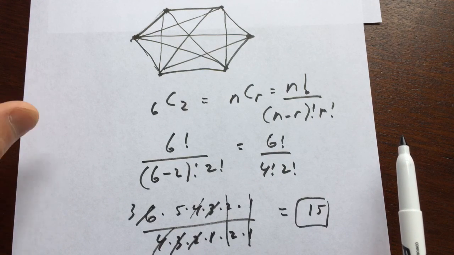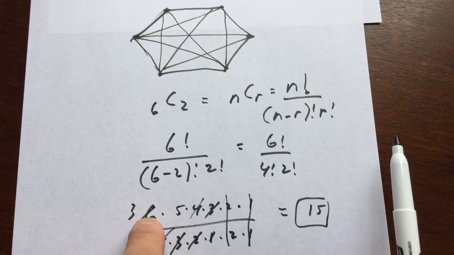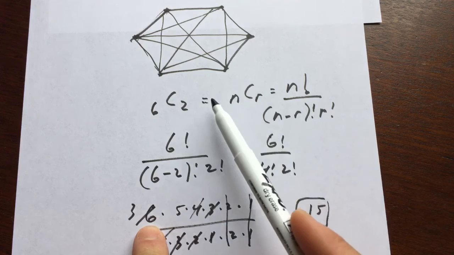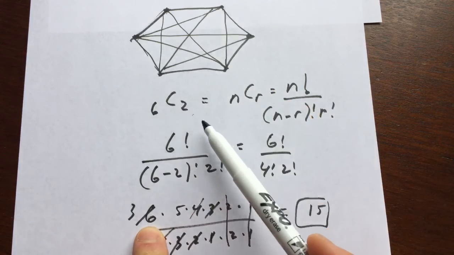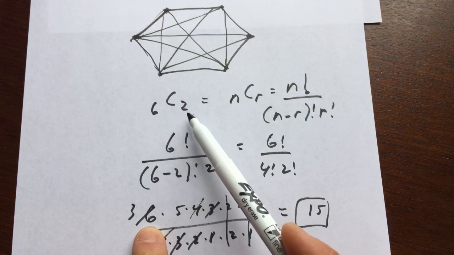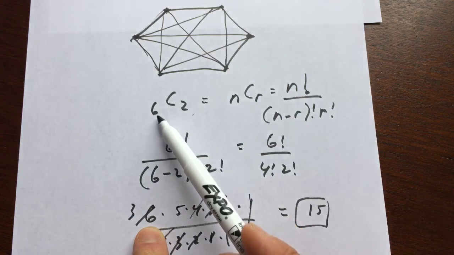Is it always 2, Daniela? Well, it depends on the type of problem for r. In this case, if you're just choosing 2 vertices to connect with that rubber band, that's 2. If you're trying to make triangles, then you'd be choosing 3 vertices to make a triangle. This is the total, and this is how many you're choosing out of that total.